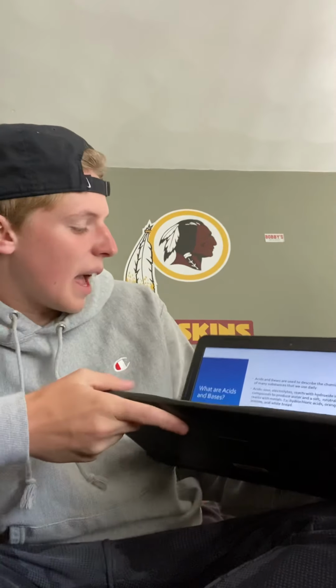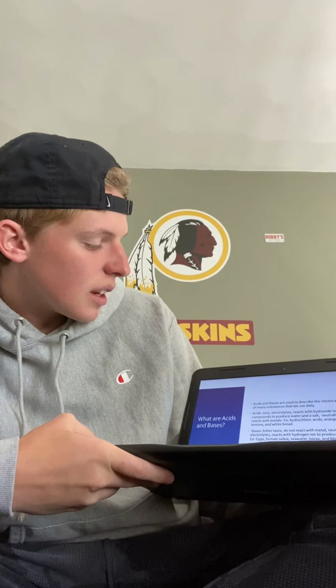Well, acids and bases are used to describe the chemical characteristics of many things that we use daily. There are many things in daily life that you wouldn't necessarily classify as an acid. When someone thinks of an acid, they think of something that would dissolve somebody's hand off or something like that. But there are actually many acids that we as people can consume and eat and use on a daily basis.